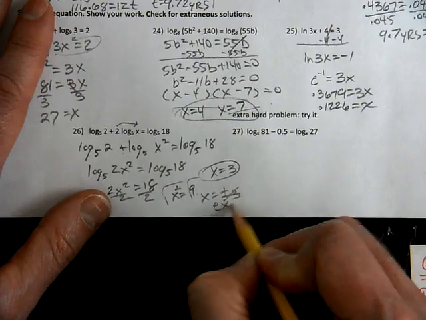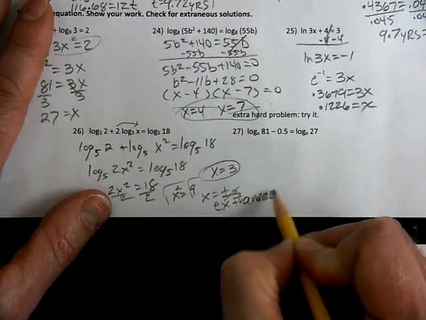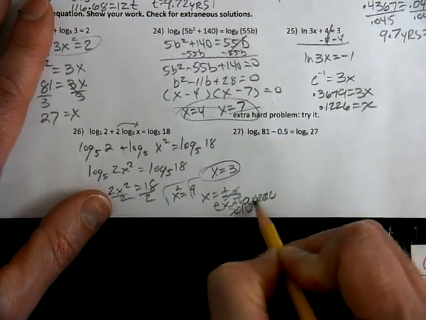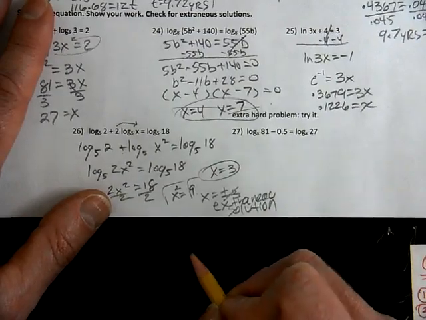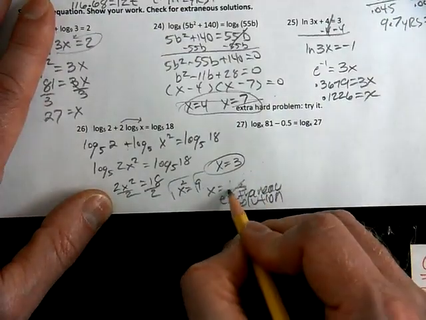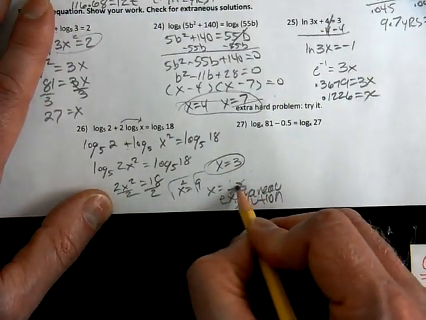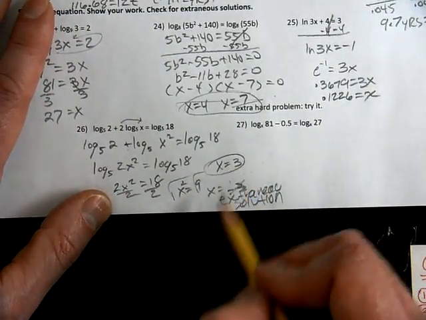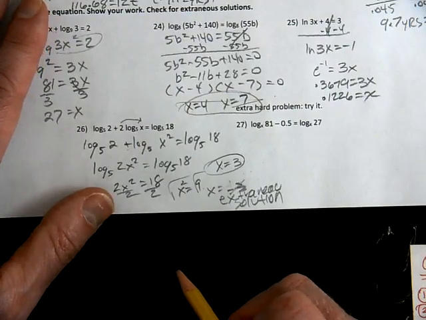The extraneous solution would be our x minus 3. We'll get rid of that plus. We'll just call it minus 3, and that's extraneous. The positive 3 is the real answer.